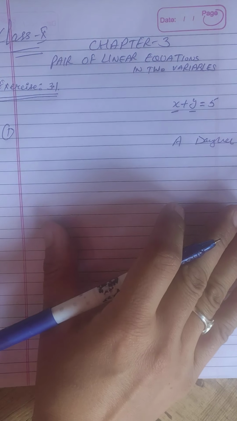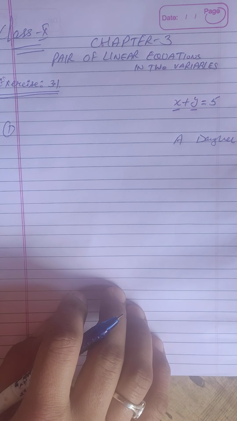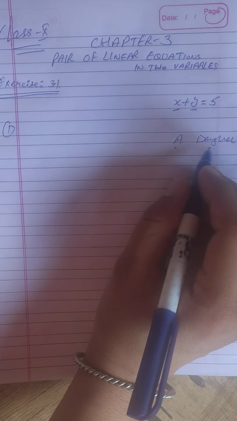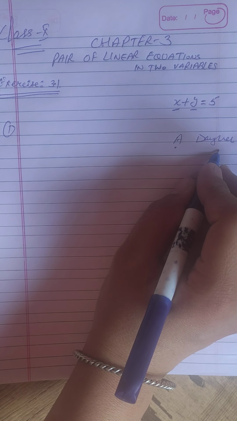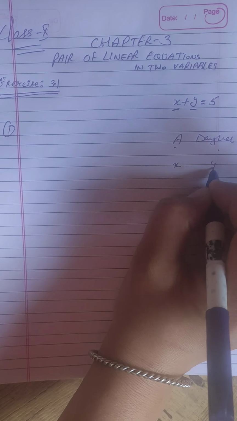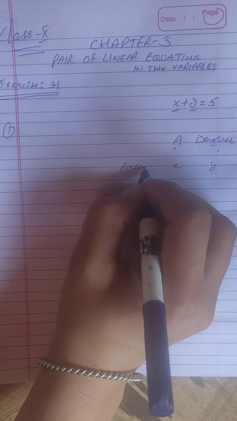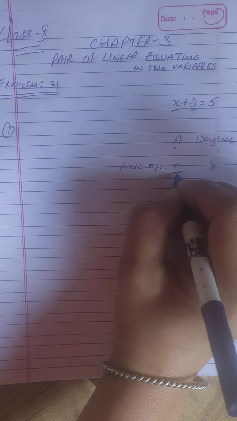The very first question asks: Aftab tells his daughter. It means they are talking about two persons, one is Aftab and another is his daughter. So first we'll figure out the statement in simple form. It is about Aftab and his daughter. And Aftab tells his daughter 7 years ago. First we'll let their present ages be x and y.